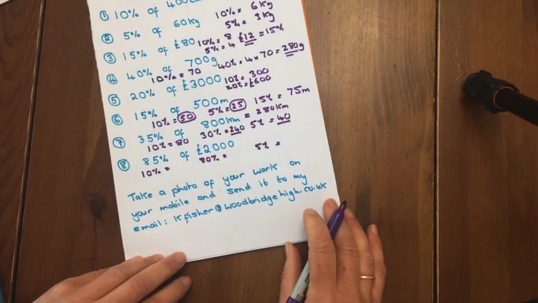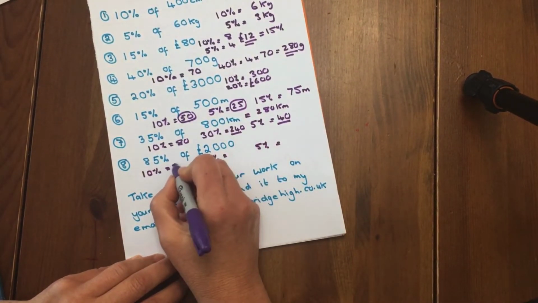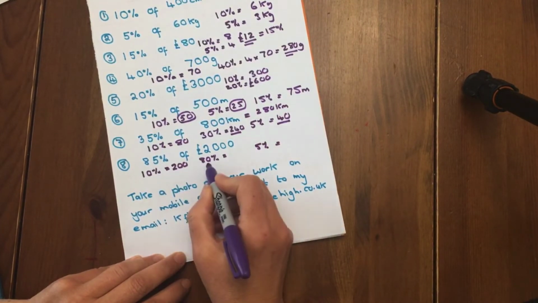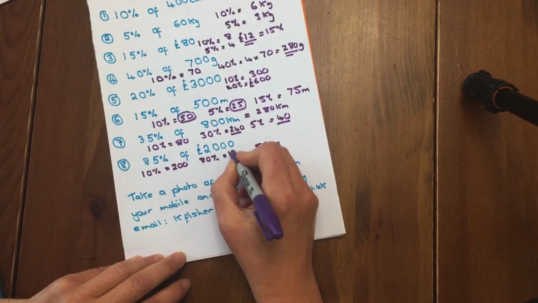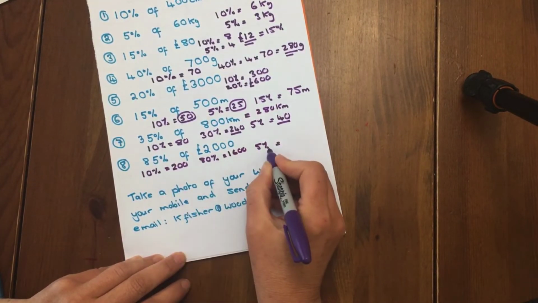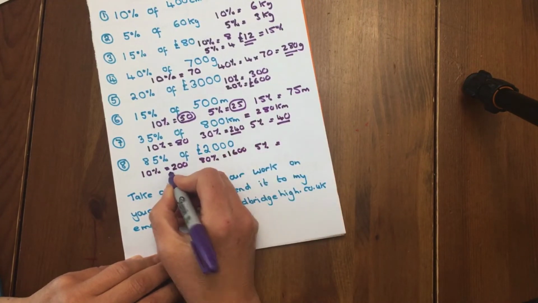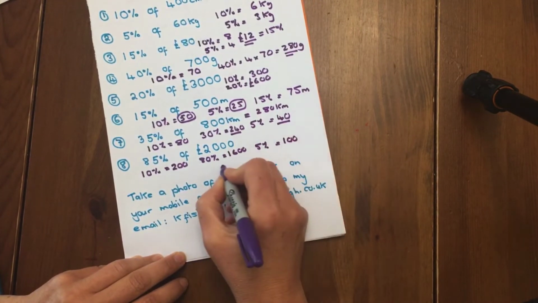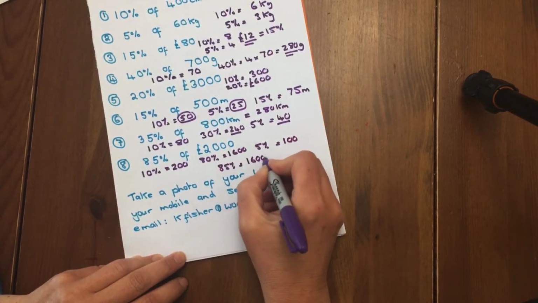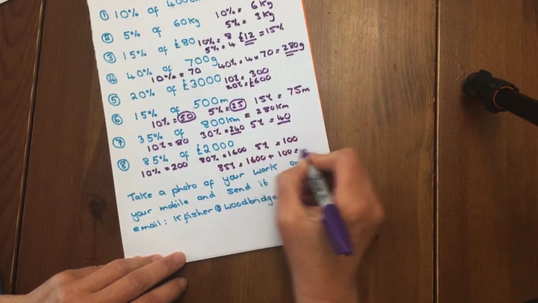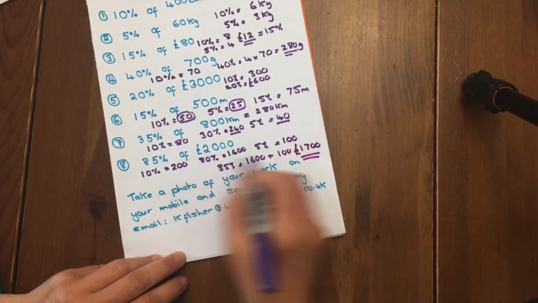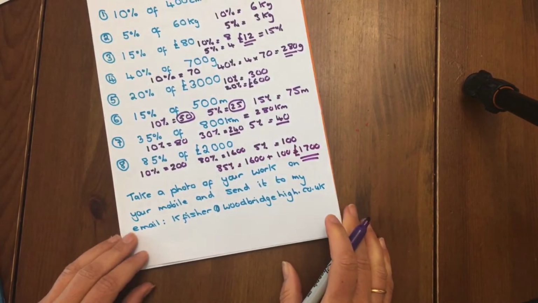All non-calculator work. 10% will be 200, divide by 10. 80% will be 8 lots of 200. 8 times 200. 5% will be half of 10%. And to get 85%, I add 80% plus 5%, and I get £1,700. Well done, I'm very impressed if you got that last question right.